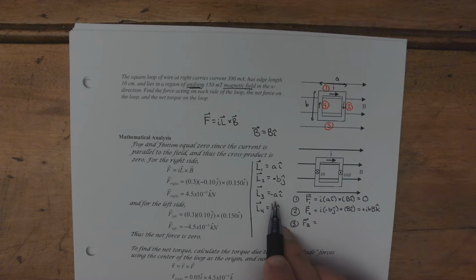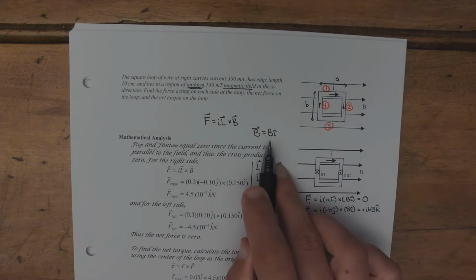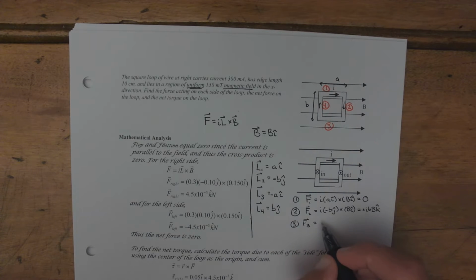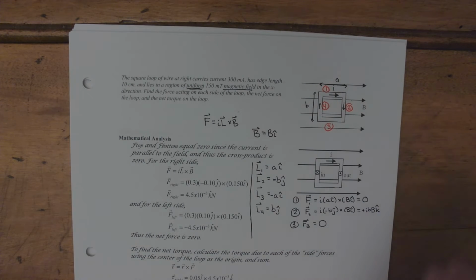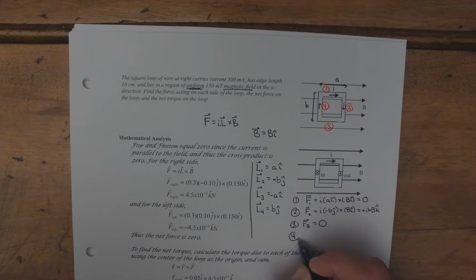The direction is minus I hat. I'm crossing that with I hat. Negative I hat crossed with I hat is 0. So the current's going this way, which is the opposite direction of the field. So we get 0.